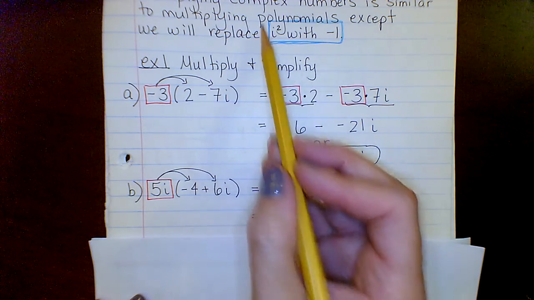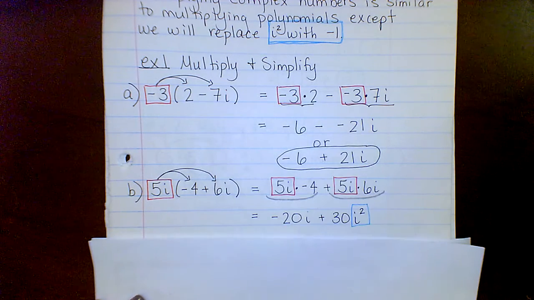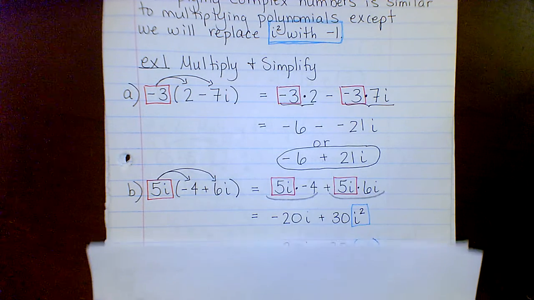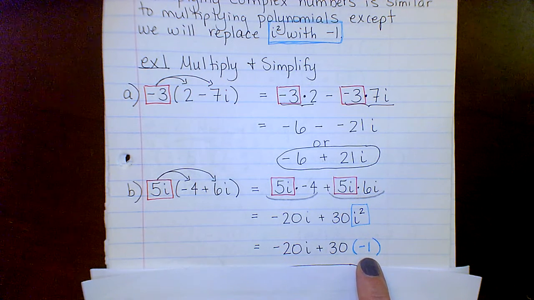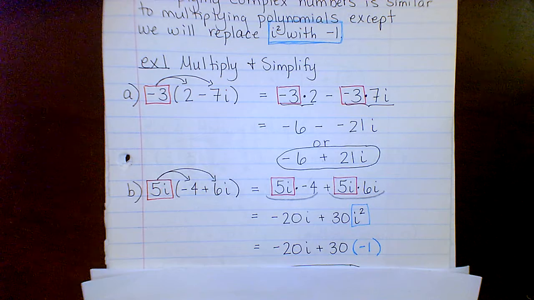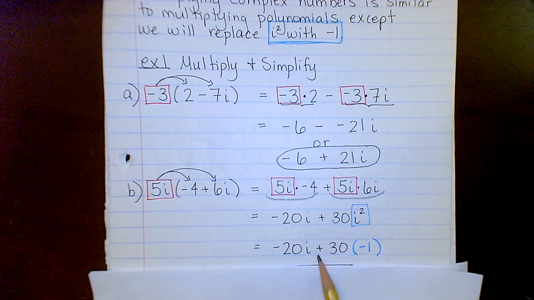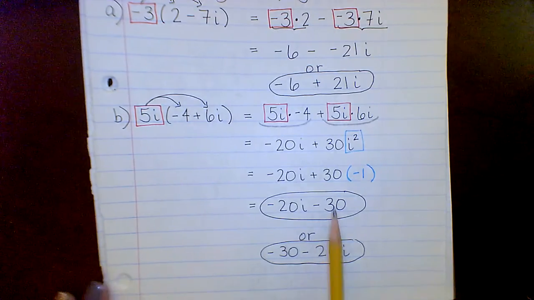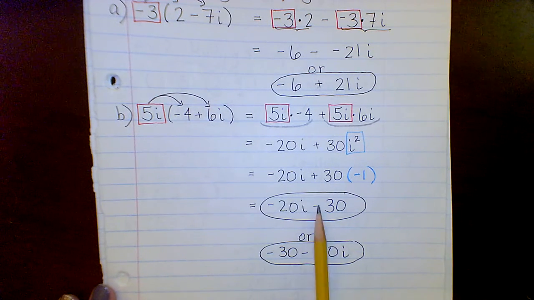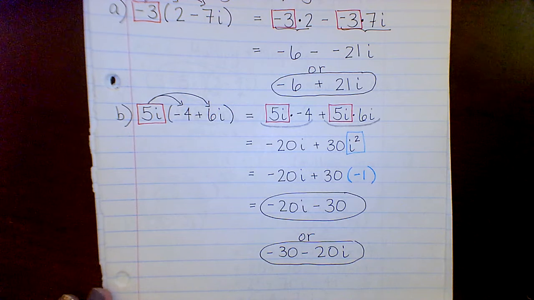Now notice I've color-coded this. Every time I see an i squared, I'm going to accent it in blue so that you can see I'm going to replace it with the number negative 1. If i is defined as the square root of negative 1, then we define i squared as being negative 1. Now what that does is those multiply together to give me minus 30. Now you can write this either way. If you wanted to write the real part first and then the imaginary part, or imaginary then real, it does not matter.